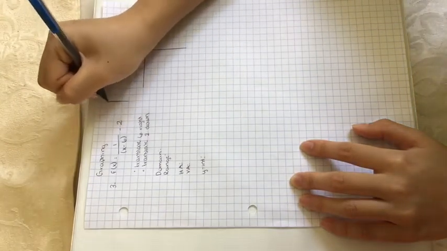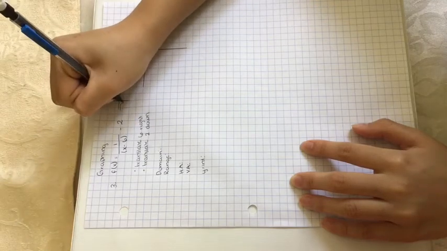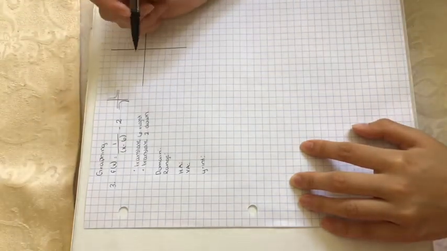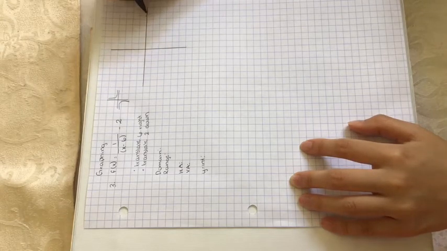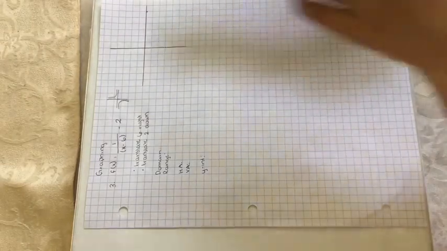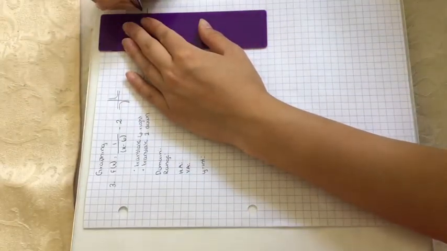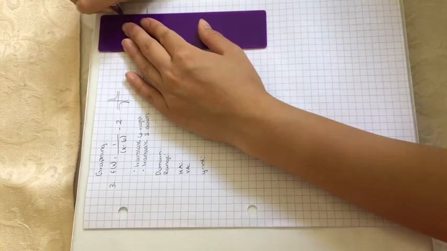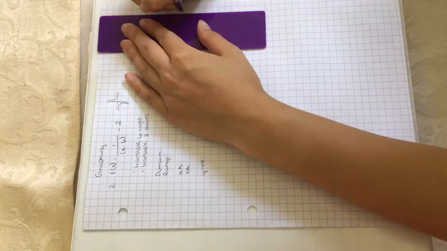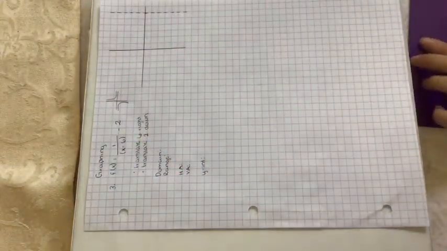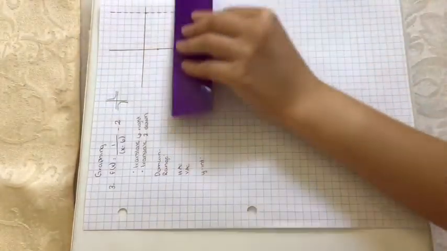And so I'm just showing you the parent function without any transformations or anything. And so the coordinates are going to be 1, 1, and negative 1, negative 1. And so next, I'm going to be moving the asymptotes according to the transformations. And so the vertical asymptote is going to be 6 right. And then the horizontal asymptote is going to be 2 units down.